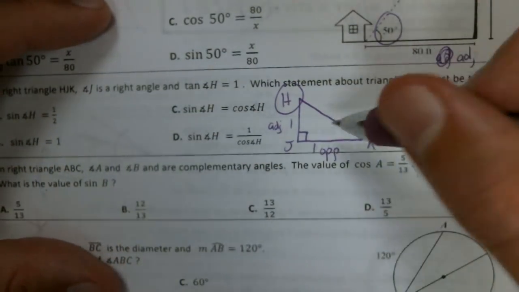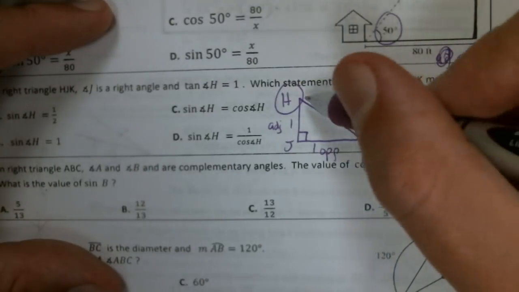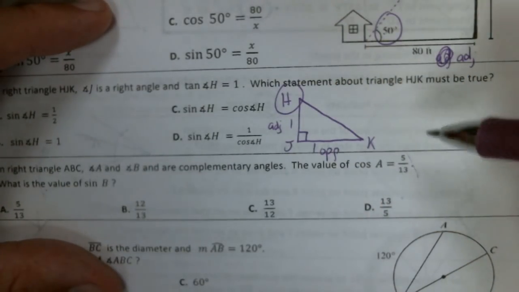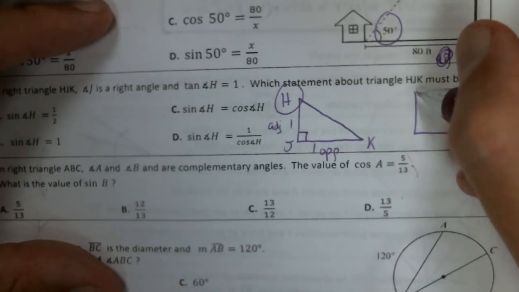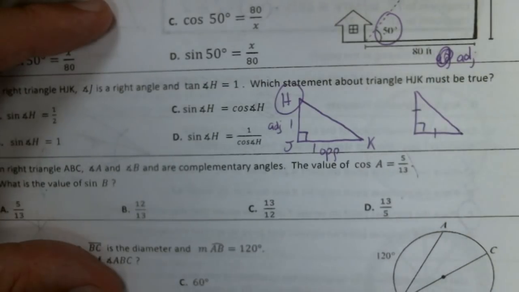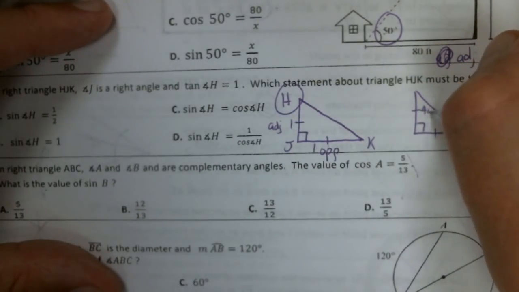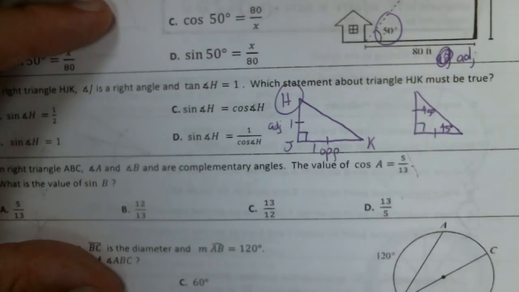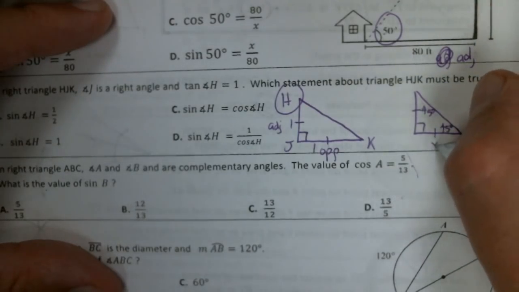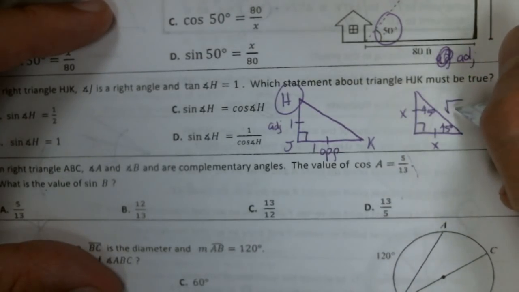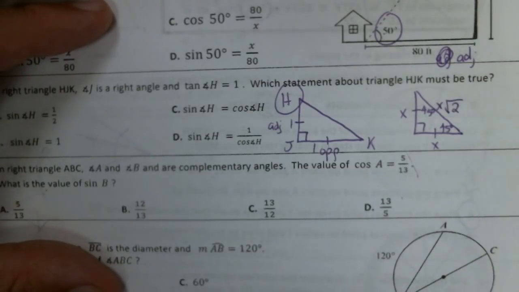All right, so now we've got to figure out which one of these is correct. However, before I do that, I really would like to figure out the length of this third side. If you remember our special right triangles, if you have an isosceles right triangle, which this is because the two lengths are the same, these two angles are 45 degrees. If that's x and that's x, what is the hypotenuse? It is x times the square root of 2, one of our special triangles.